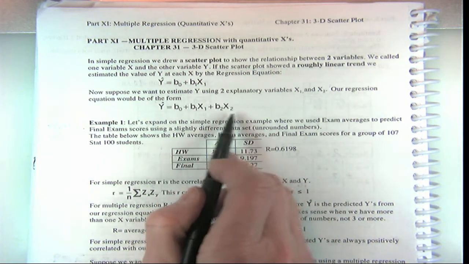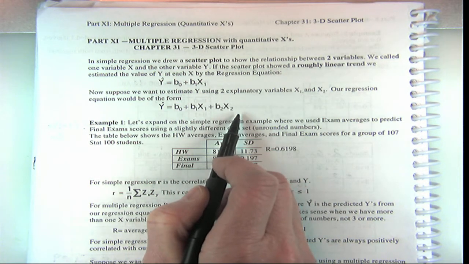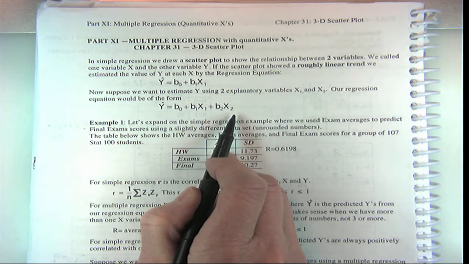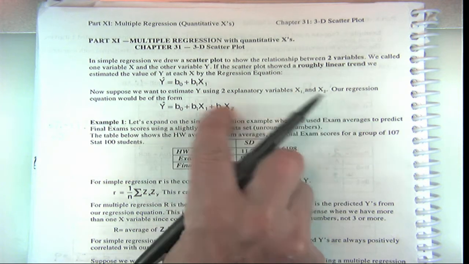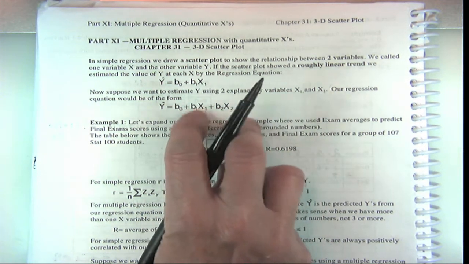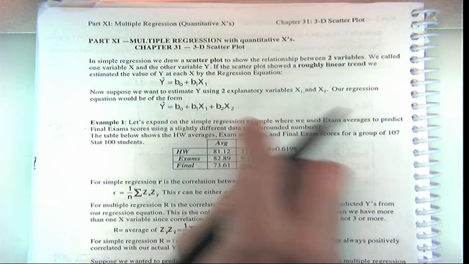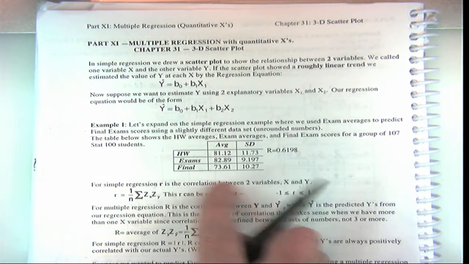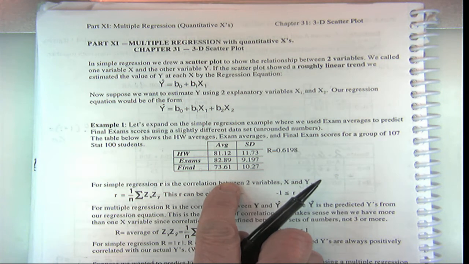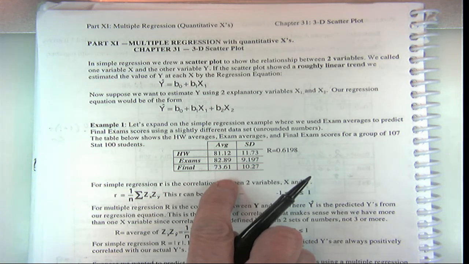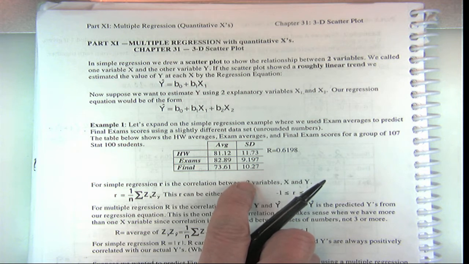But now let's say we have 2 quantitative variables. Then our regression equation looks like this, even if we had 2. This is just 2 predictor explanatory variables. But we're going to look at the case where they're both quantitative now, and it's of this form. And so what we're going to do is expand on that example that we've been looking at, called the grades data set, which looks at the exams and homework averages predicting finals of 107 Stat 100 students from a while ago.